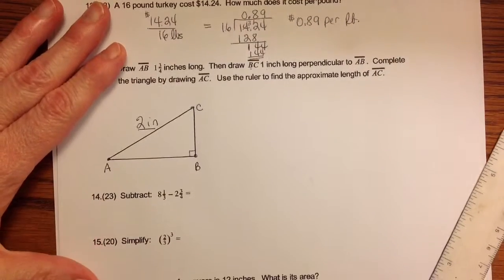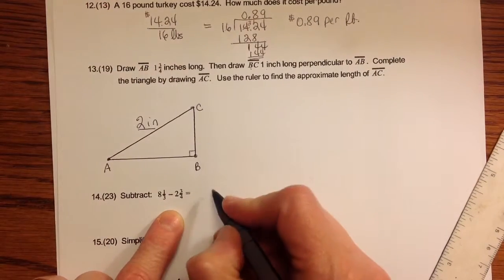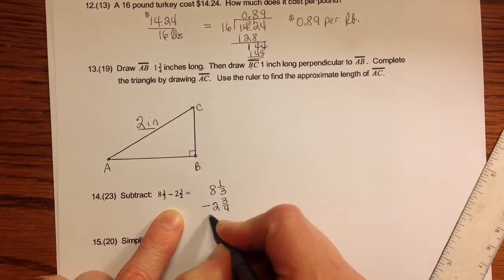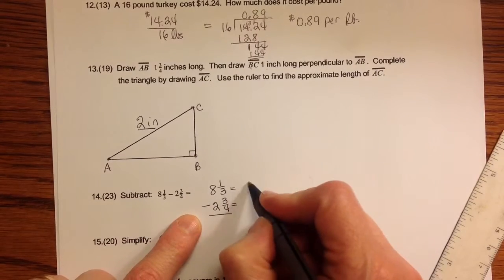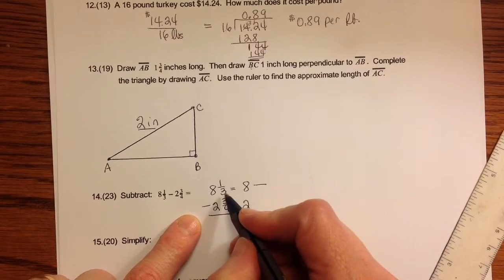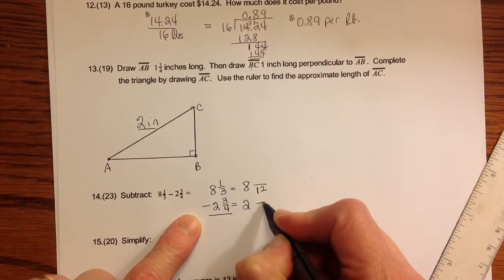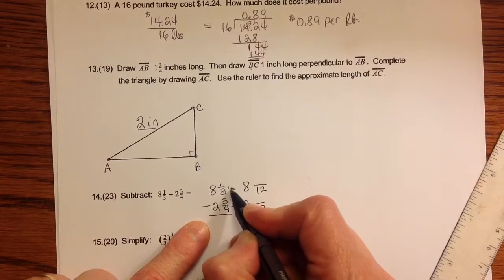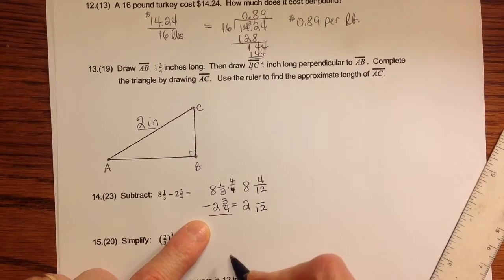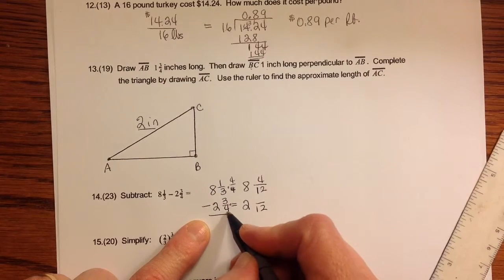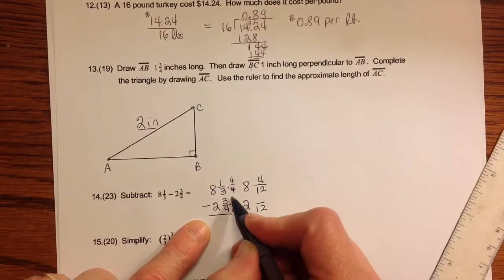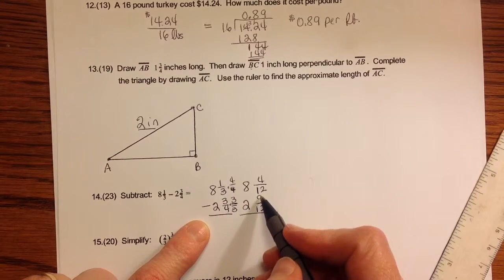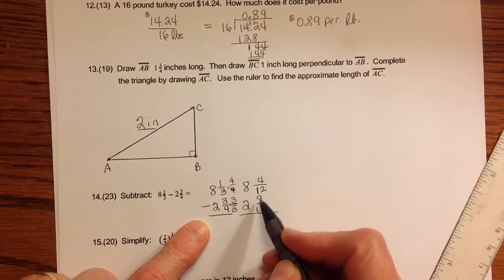Number 14, subtract these two mixed numbers. Well, I like to do it old school, so I'm going to put 8 1/3 minus 2 3/4. I can't subtract them because they don't have common denominators, and the smallest number that 3 and 4 will go into is 12. So if I try to get 3 to 12, I need to multiply by 4 on the top and bottom, which will give me 4/12. And to get from 4 to 12, I need to multiply by 3 on the bottom and the top and get 9/12. Well, at this point, I can't subtract because I can't take 9/12 away from 4/12. I don't have enough of them.